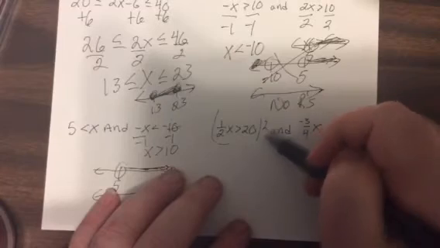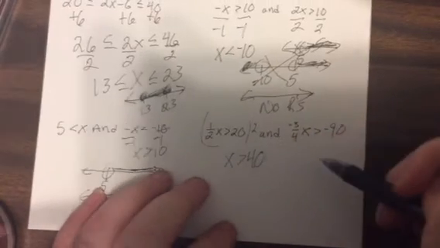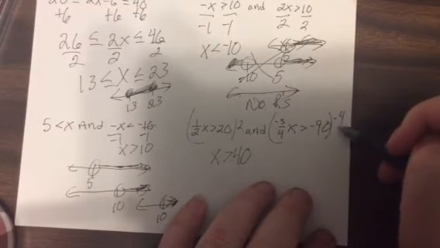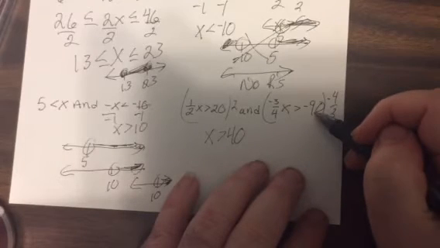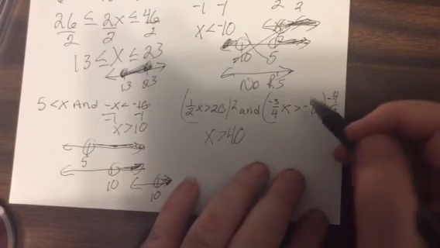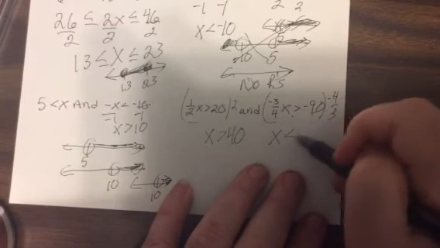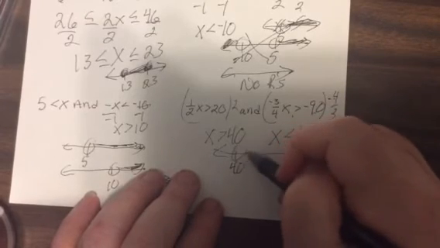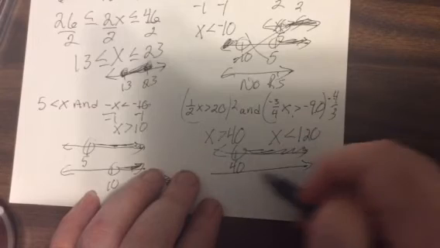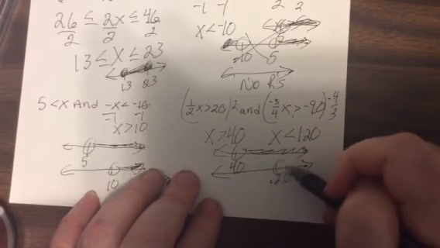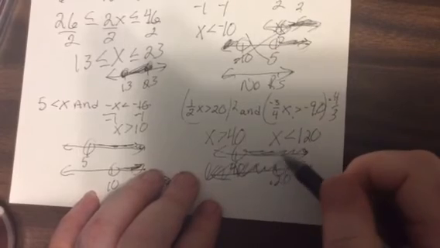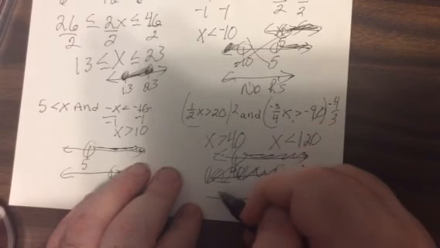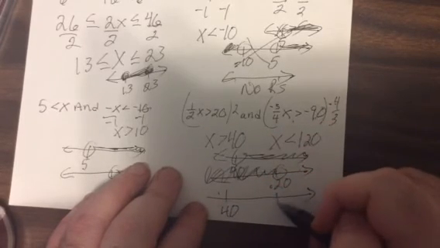This one, multiply both sides by 2. X is greater than 40. Here, multiply both sides by the reciprocal, that'd be negative 4/3. 3 goes into 90 30 times. 30 times 4 is 120, and two negatives make a positive. But gotta switch the inequality. So here's greater than 40. Here's less than 120. Where's their overlap? Right between the two, because I don't see shading here, don't see shading here. So 40, 120.